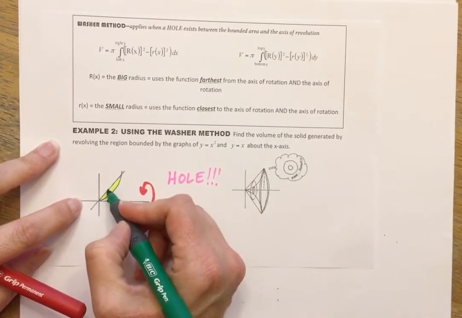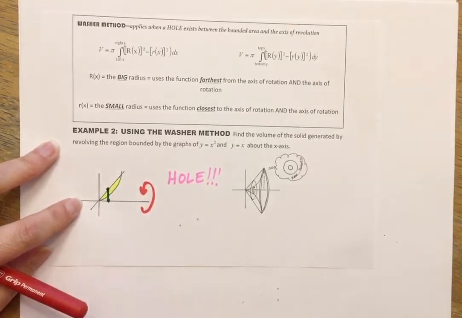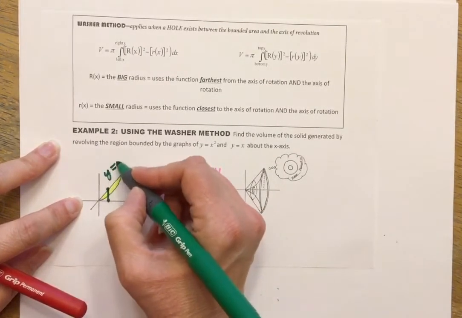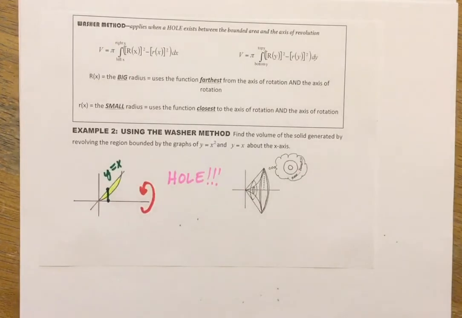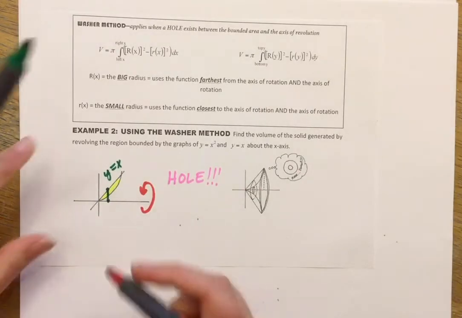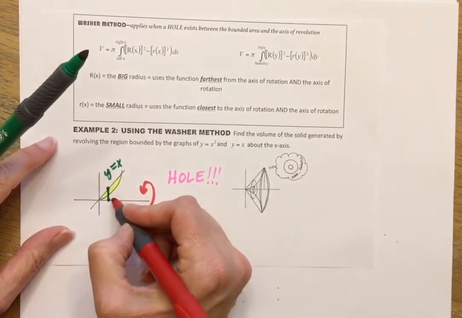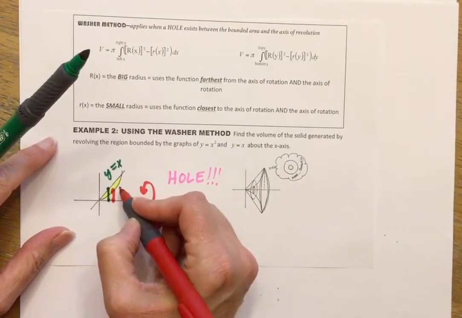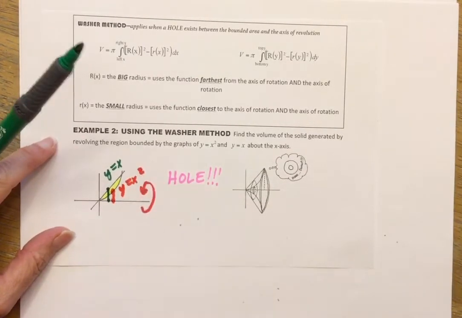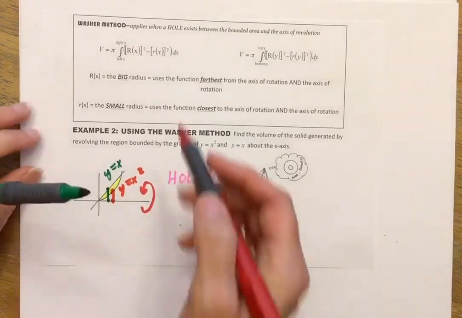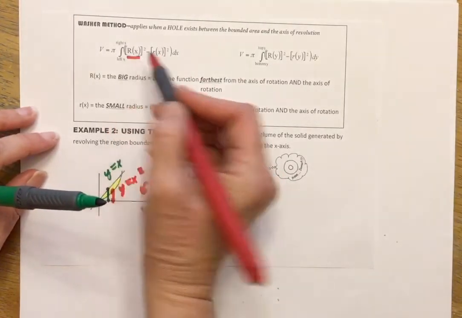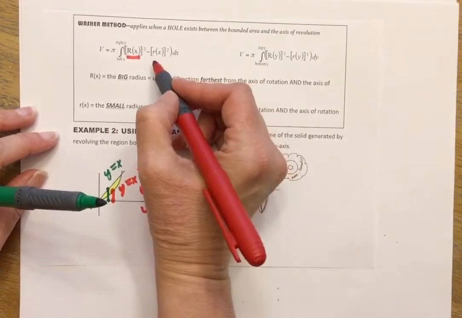I have a radius that goes from the x-axis, which I'm spinning about, to the function y equals x. And then I have a smaller radius that starts on the axis I'm spinning about and goes here to y equals x squared. So the setup for this is that you're supposed to take the big radius squared minus the little radius squared.